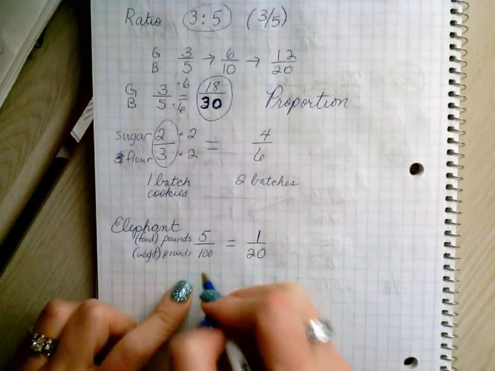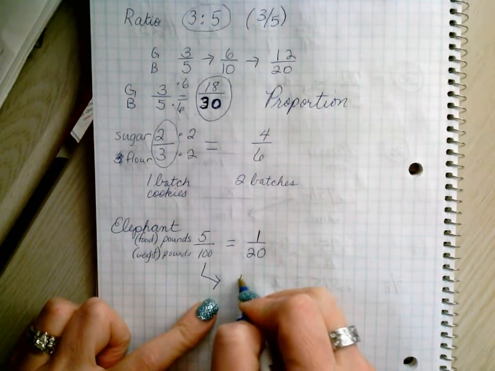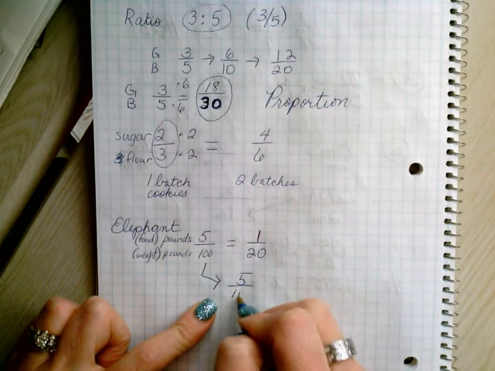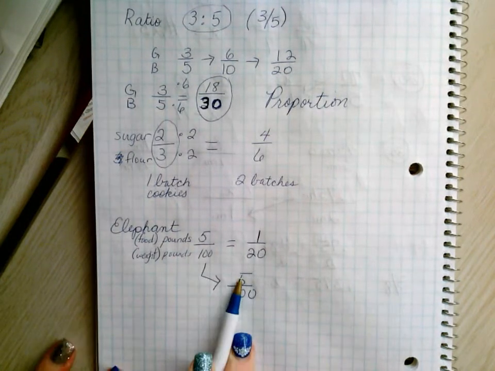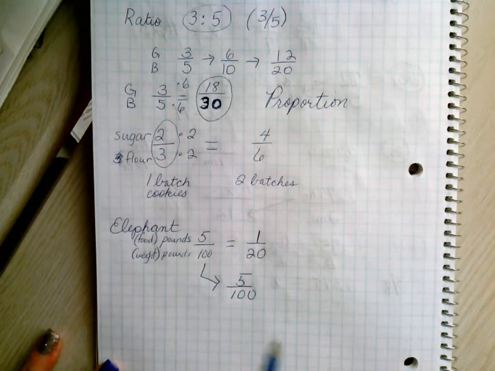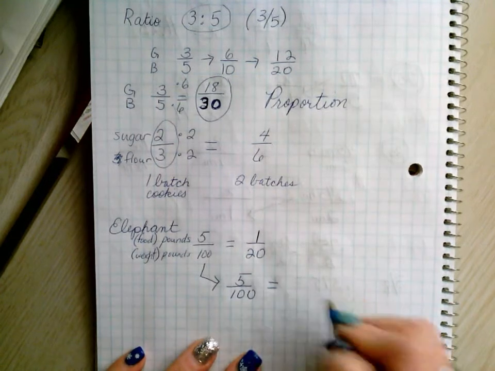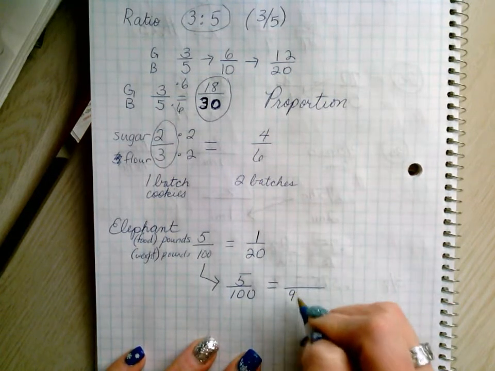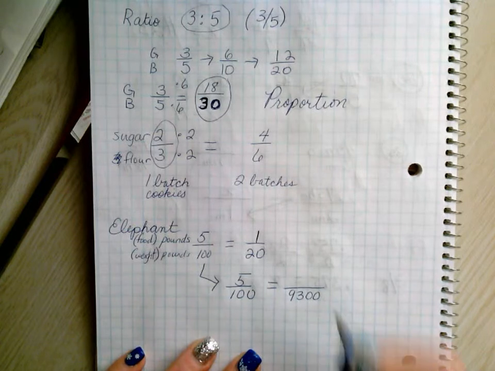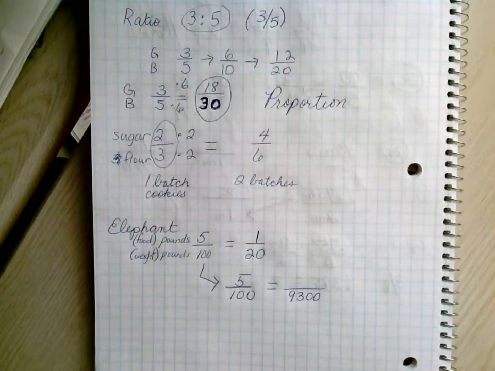So I am going to start with 5 over 100. That's food over body weight. And I want to find out, because I'm a zookeeper, how much food I have to give to my 9,300 pound elephant.